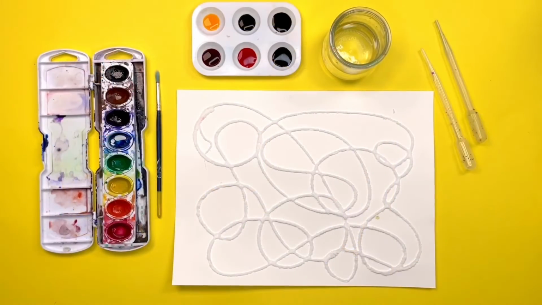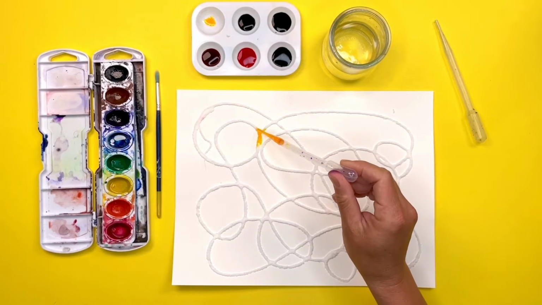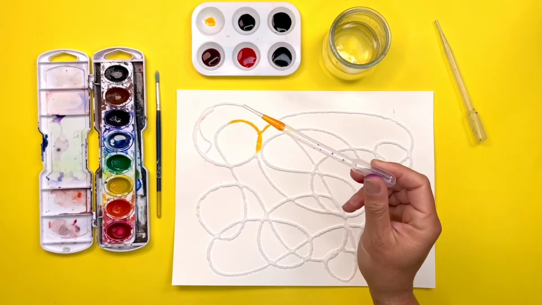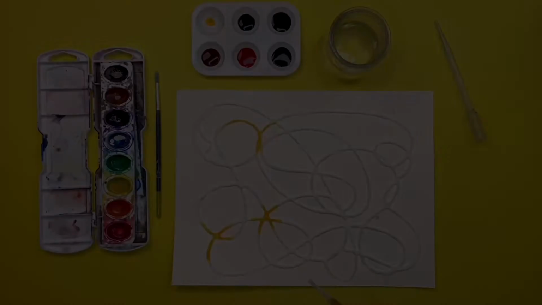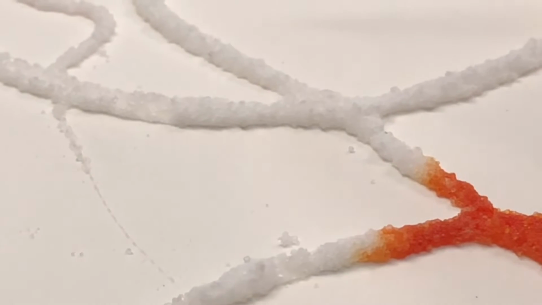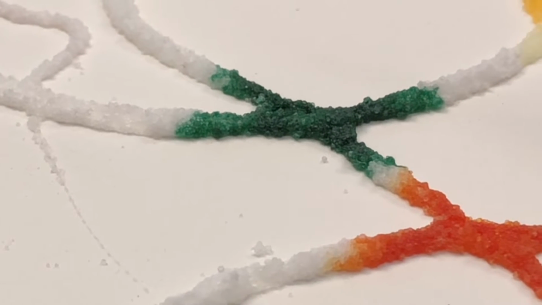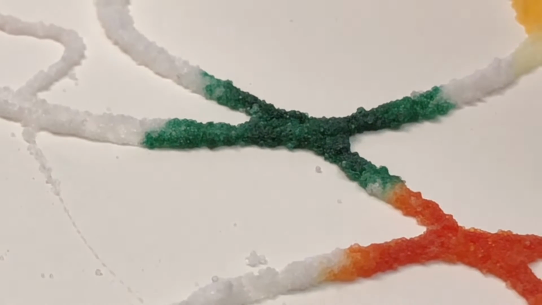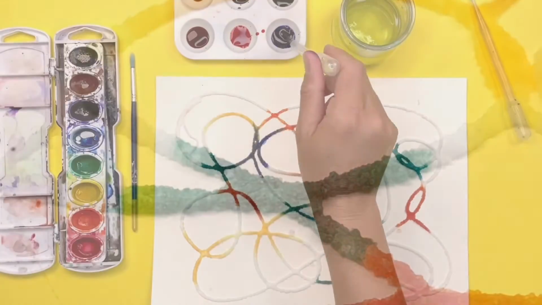This video is all about teaching you the basics of salt painting so that you can start experimenting on your own. In this example, I let the glue completely dry before adding paint. I'm noticing on this experiment that the watercolor spreads better and faster and farther through the dried glue and salt. You'll have to experiment yourself and tell me what happens for you.